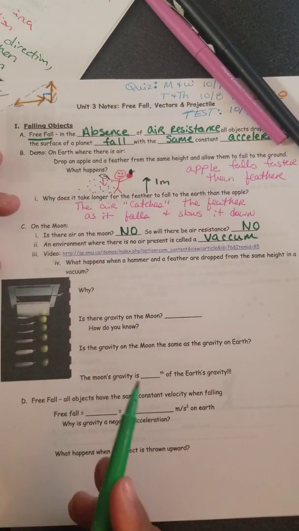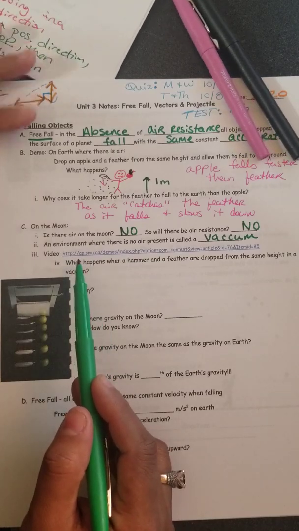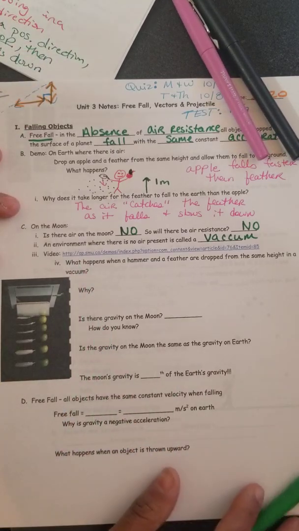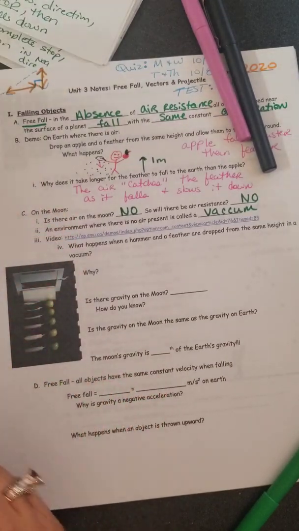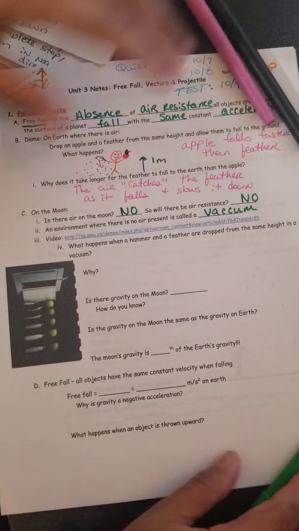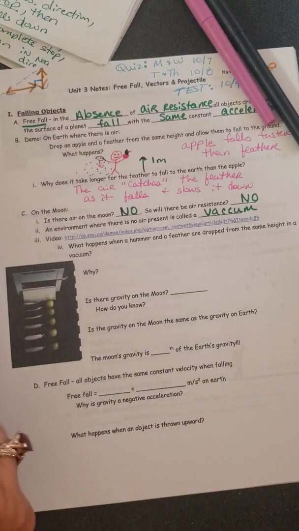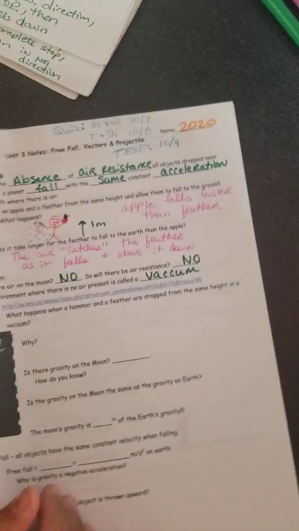All right, so it says here now, let's go ahead and watch this video and let's talk about what happens. All right, so I'm going to pause this so that I have the video pulled up on my computer ready to go. We'll watch the video. It's only literally 1.5 minutes long, and then we're going to go ahead and continue with the answers. Again, don't be upset. We're starting off with step 1 before we can move on to big kid physics, okay?